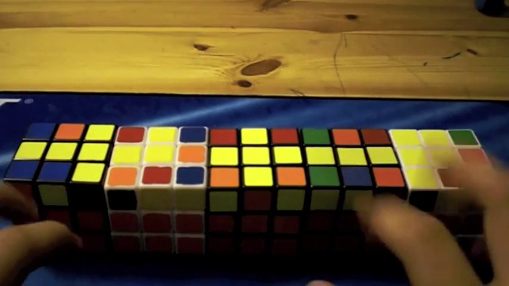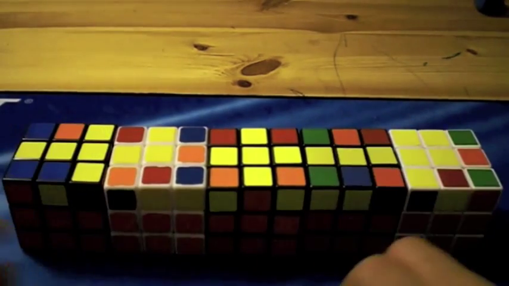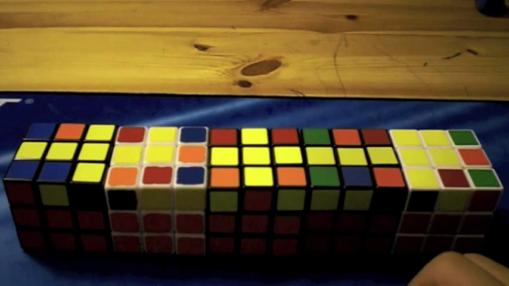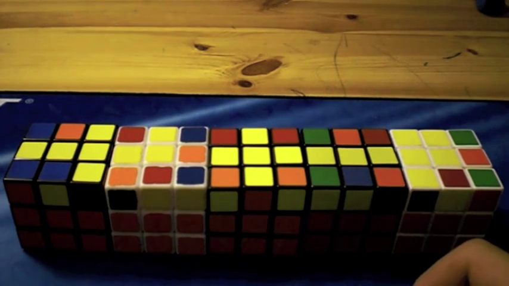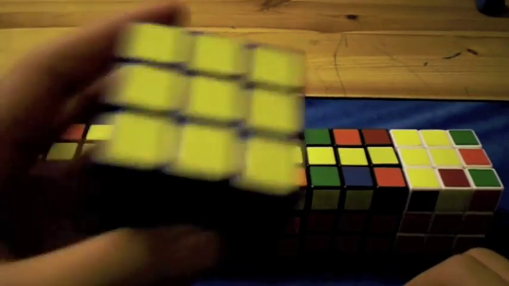So I've set up 5 cases here, and they all look very different, but they all have something in common, and it's that they're all solved with the same algorithm. And what I mean by that is, just watch.